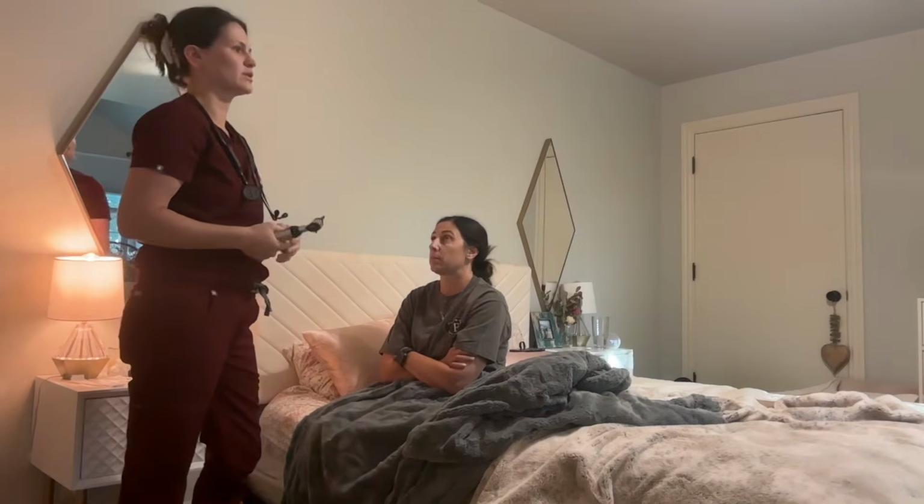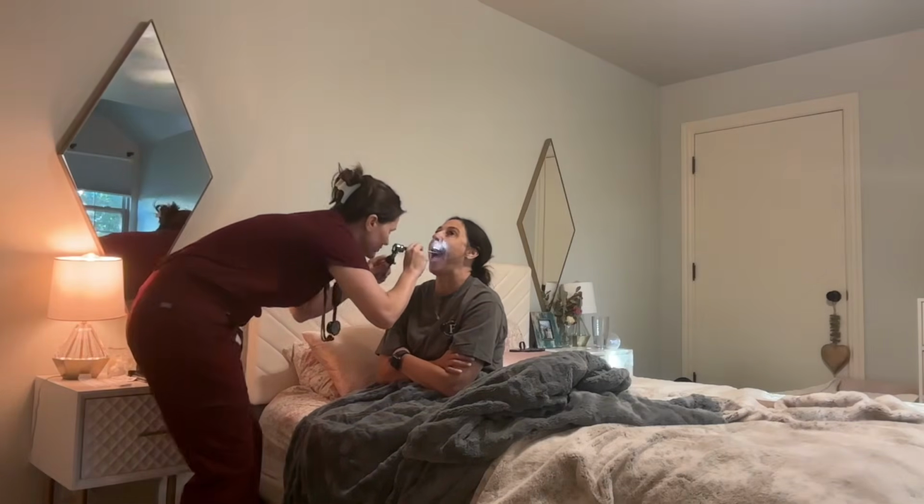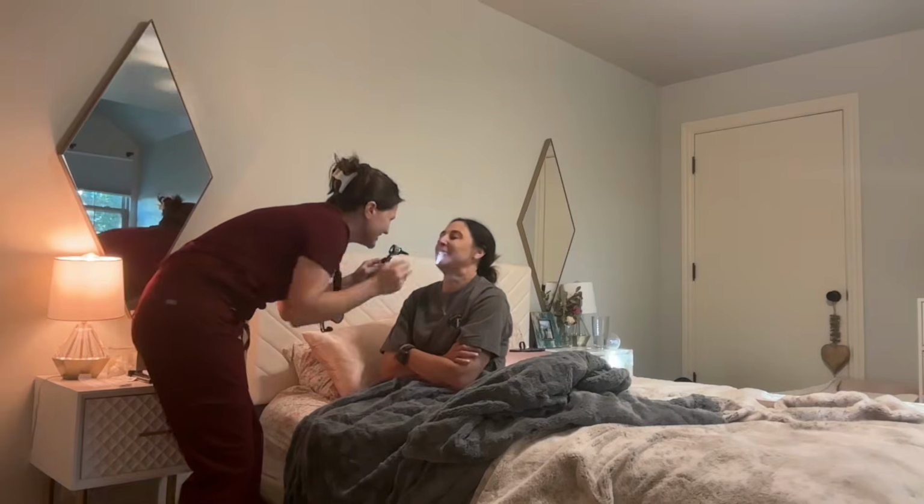We're going to be assessing cranial nerve 7, 9, 10, and 12 with this patient. With 7, we'll have the patient smile. That is the facial nerve, and puff out her cheeks. Again, the facial nerve. Then cranial nerve number 9 is the glossopharyngeal reflex, which is also known as the gag reflex.